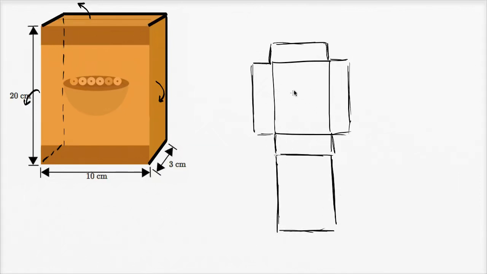Now, how can we use this net to find the surface area? Well, we just need to figure out the surface area of this shape now. So how do we do that? Well, we know a lot about the dimensions. We know that this width right over here is 10 centimeters, from there to there. We know the height going all the way from here all the way up, because the height of the box is 20 centimeters.